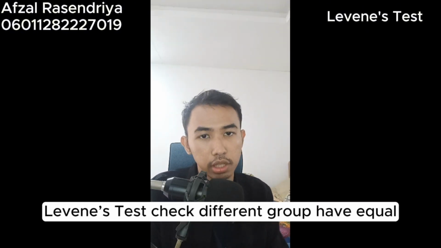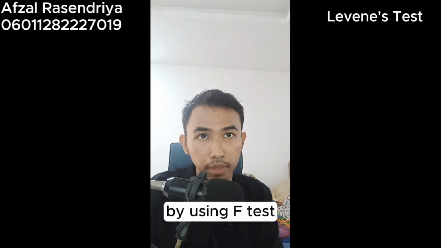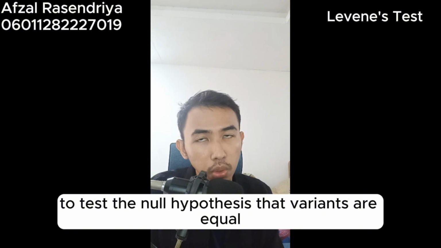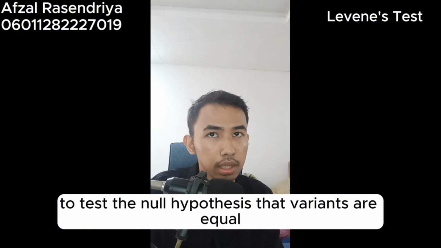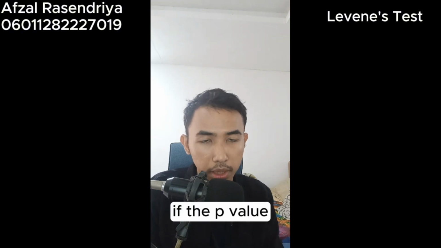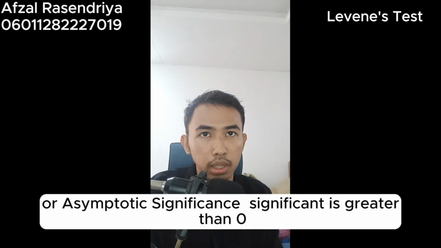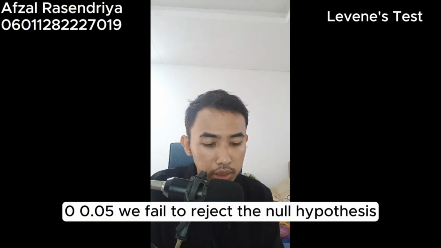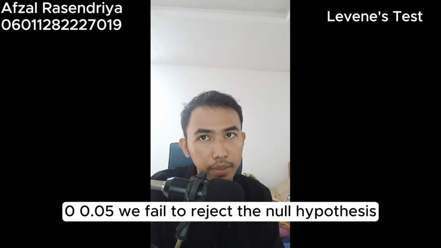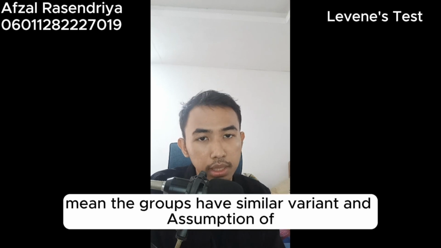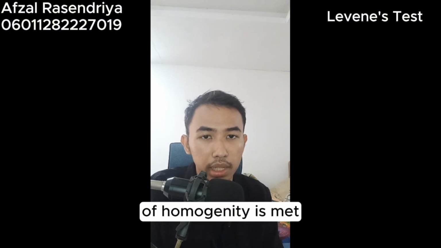Levene's test checks whether different groups have equal variance by using an F-test to test the null hypothesis that the variances are equal. If the p-value or asymptotic significance is greater than 0.05, we fail to reject the null hypothesis, meaning that the groups have similar variance and the assumption of homogeneity is met.